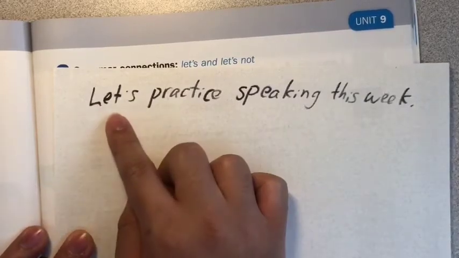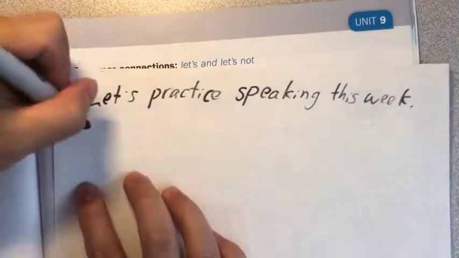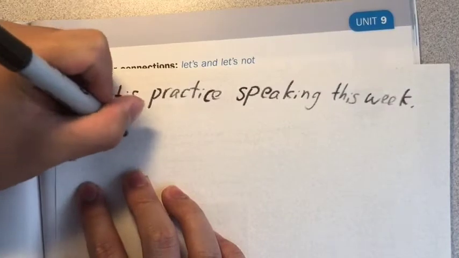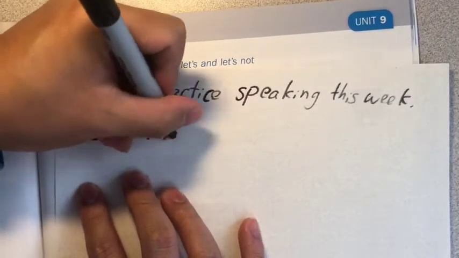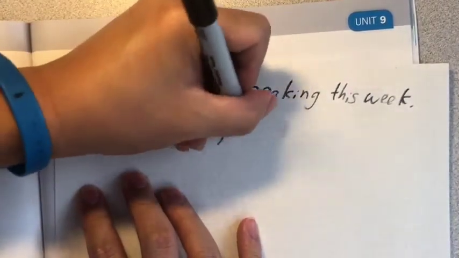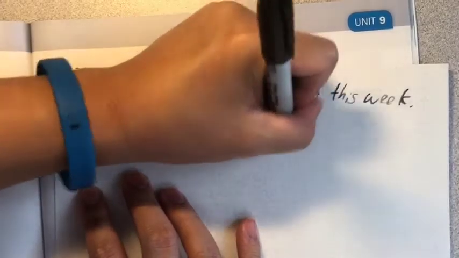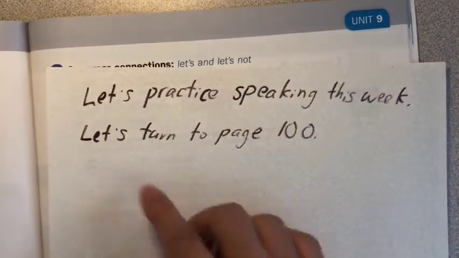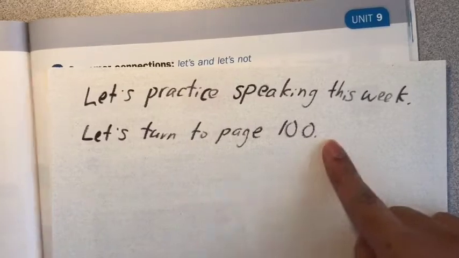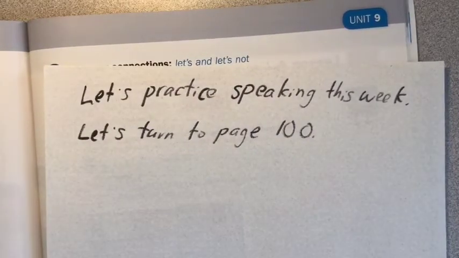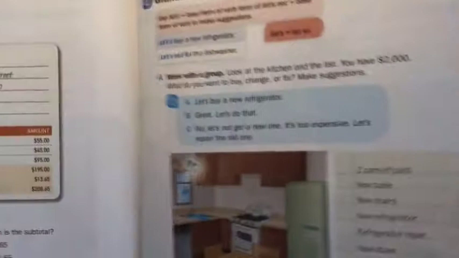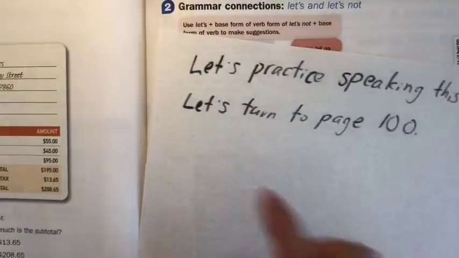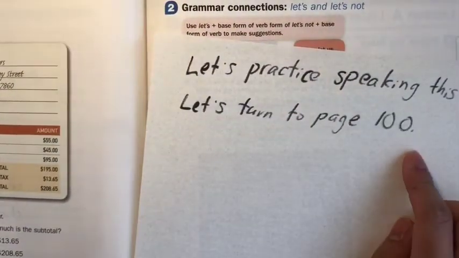So I say, let's. Or if I say, let's turn to page 100. That means I want you, in your book, to go to page 100. So I say, let's turn to page 100.